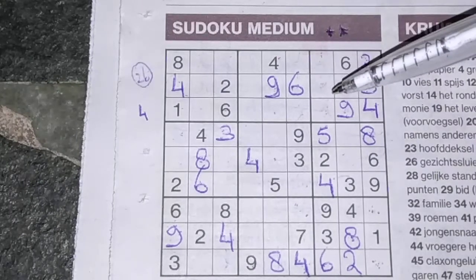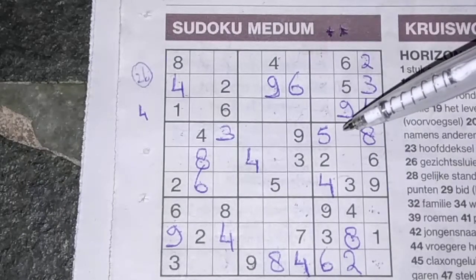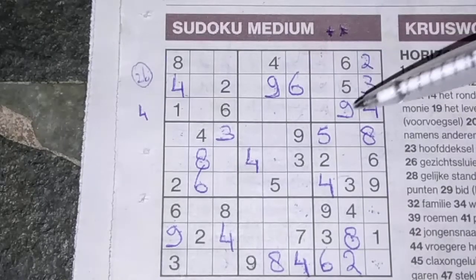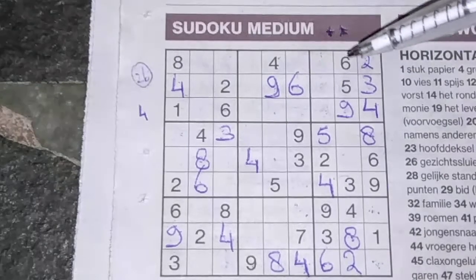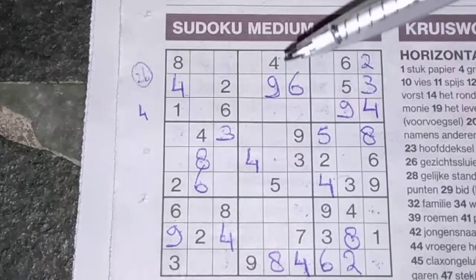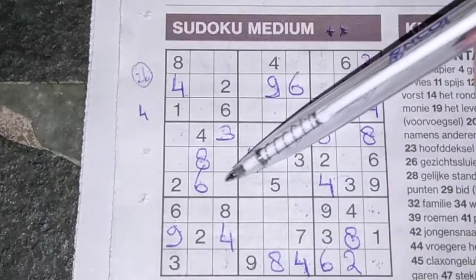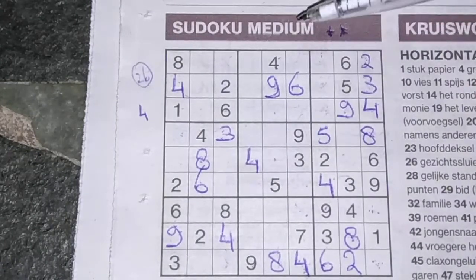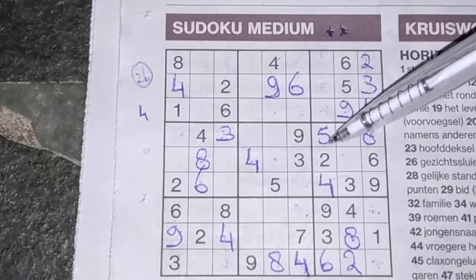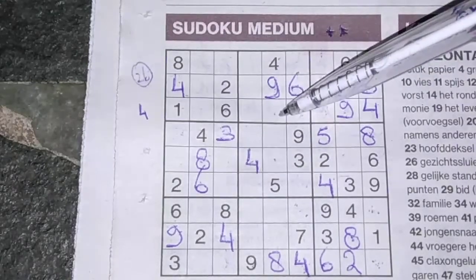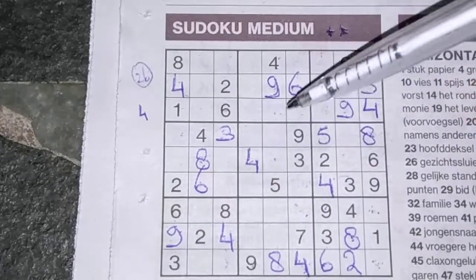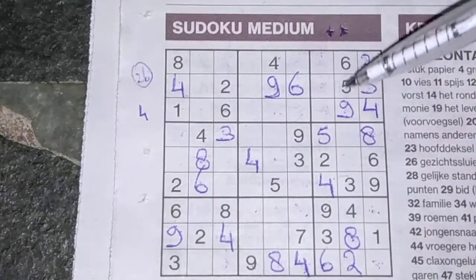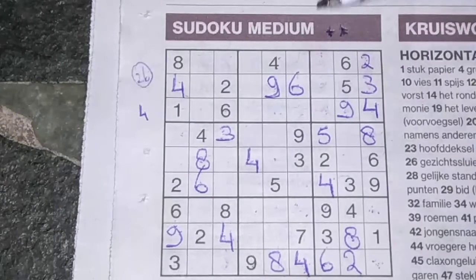Then I cannot continue with the 8. How about 7, 5, 7, 8. Alright. Let me think.